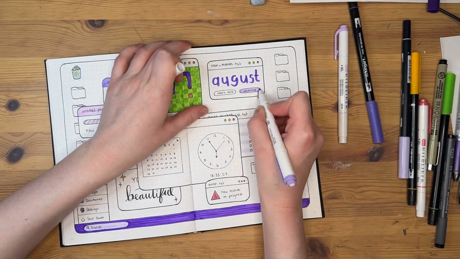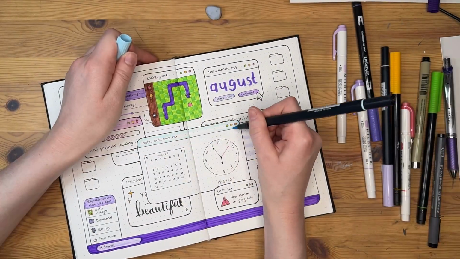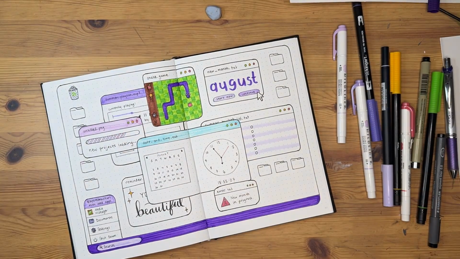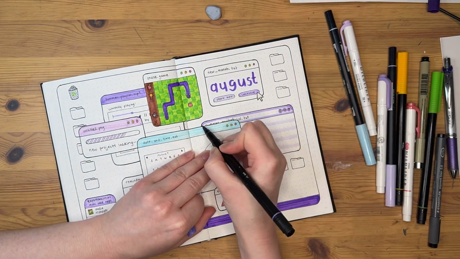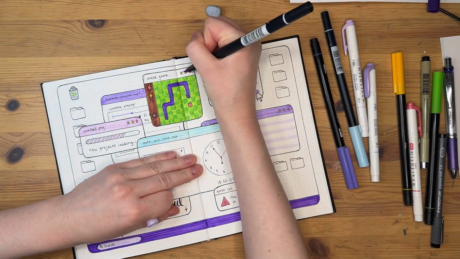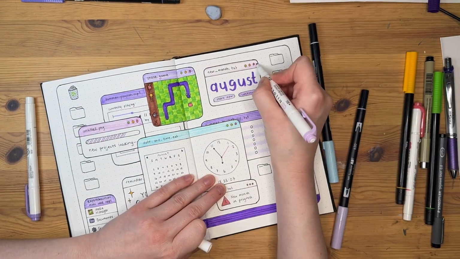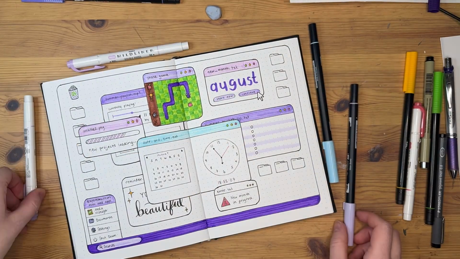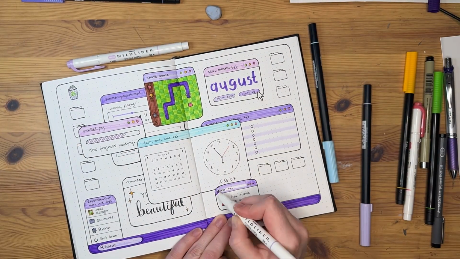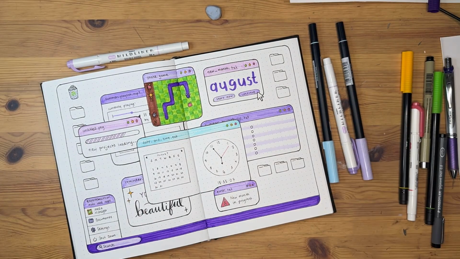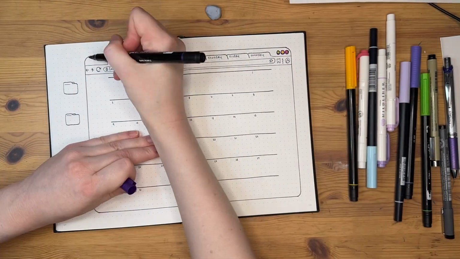And then I chose to do the title, like August, in dark purple so that it would stand out more, because there's a lot happening on this title page, and it is 2 spreads, which I don't usually do for my title pages, but I really, really do like the way that this turned out. So now it's just a matter of alternating colors for the little headers, all these tabs.